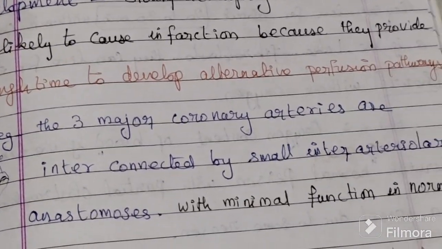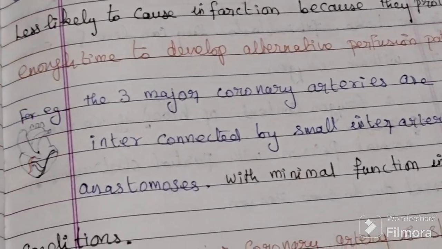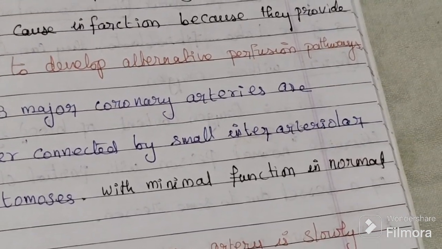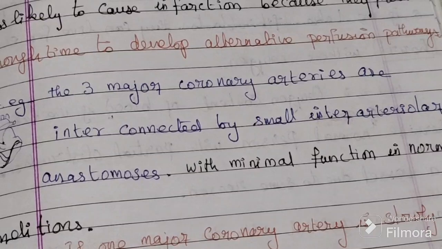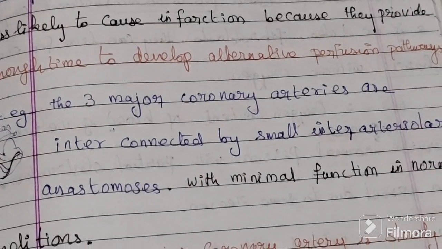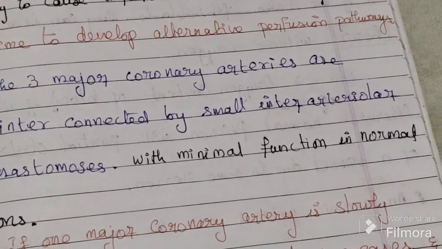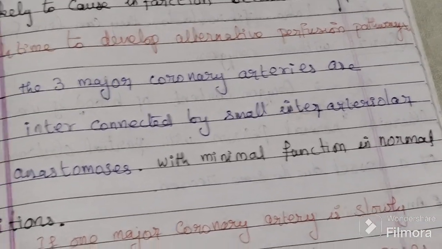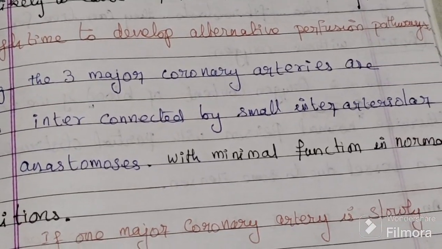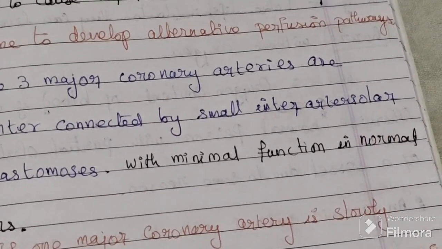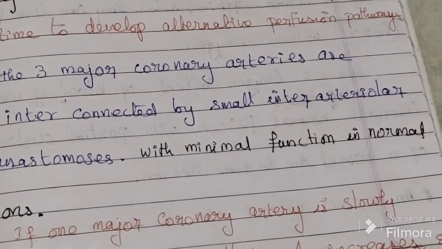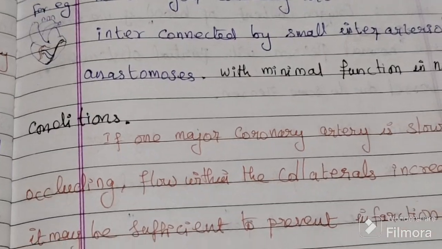For example, the three major coronary arteries are interconnected by small interarteriolar anastomoses with minimal function in normal conditions.